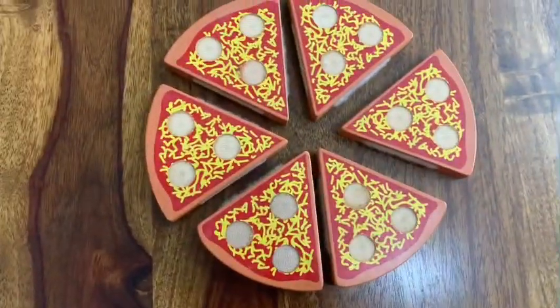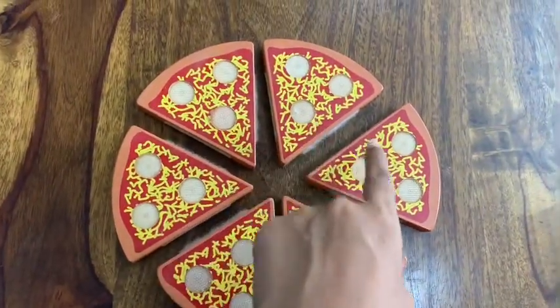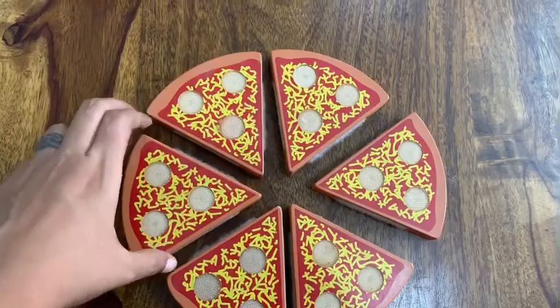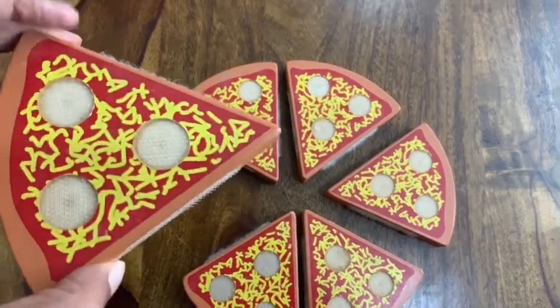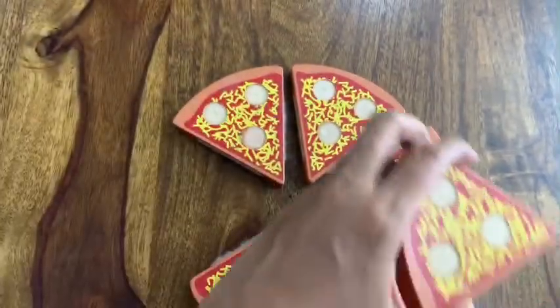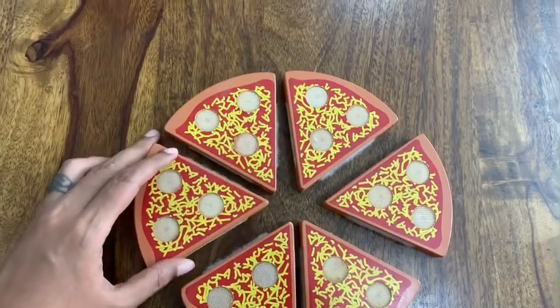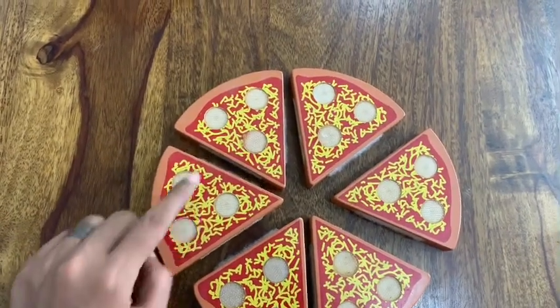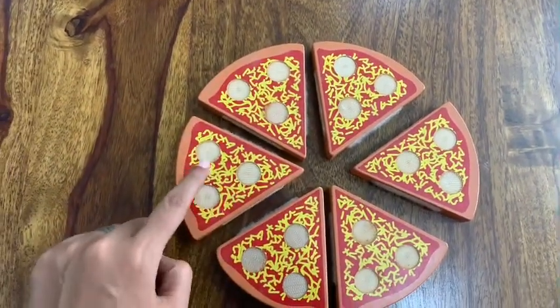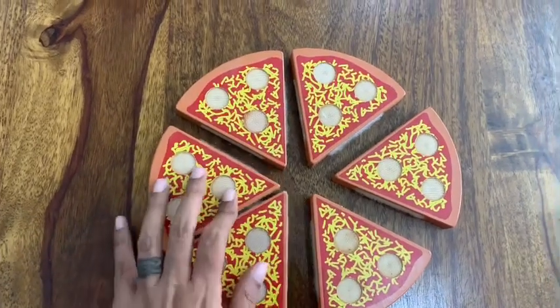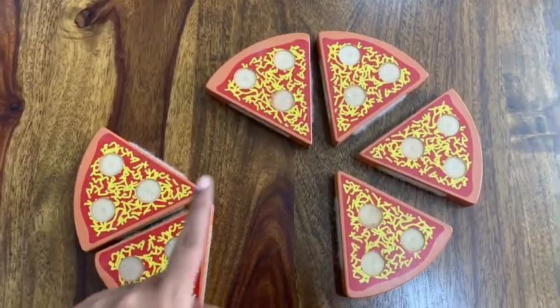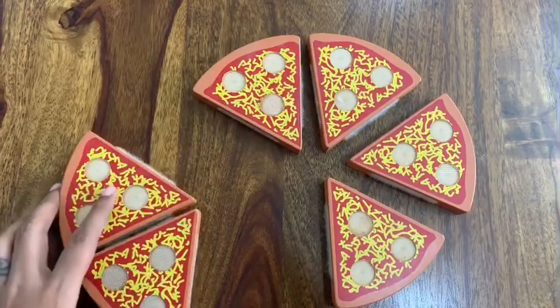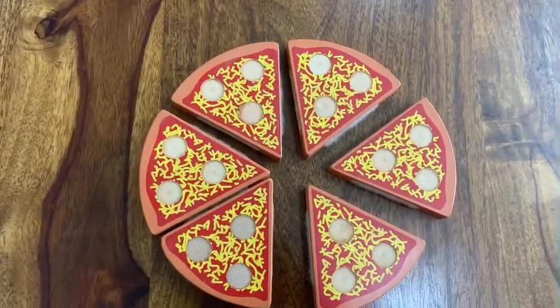Over here I have a circle that's been broken into 6 parts. If I take one of these parts out, I'll say that this is a fraction of the whole. I'll say that this is 1 out of 6, or I'll call it 1/6. If I take 2 out, I'll call it 2/6. Yeah? And here's how you write that down on paper.